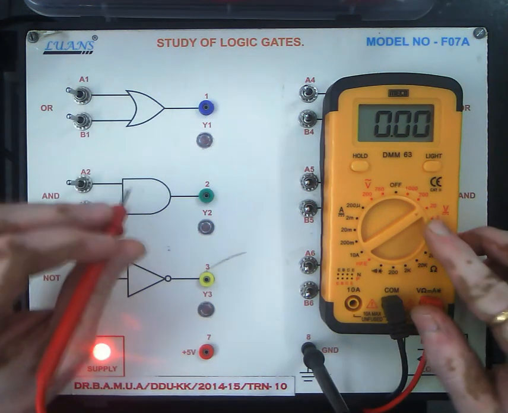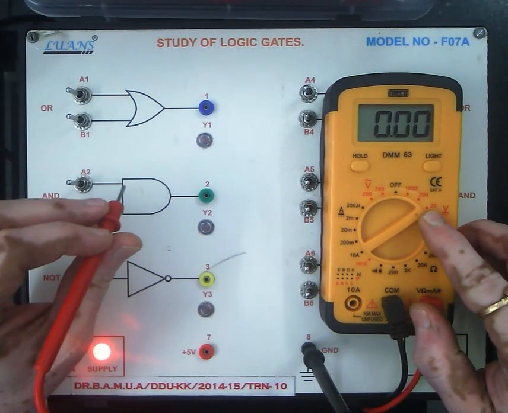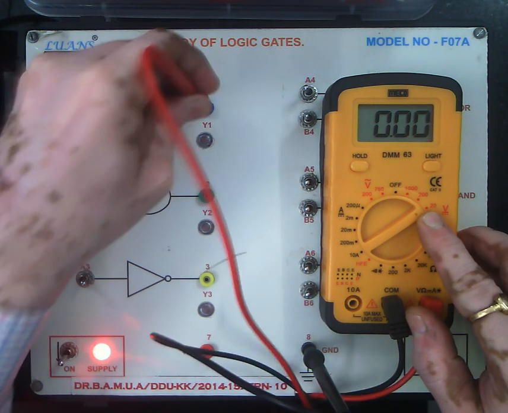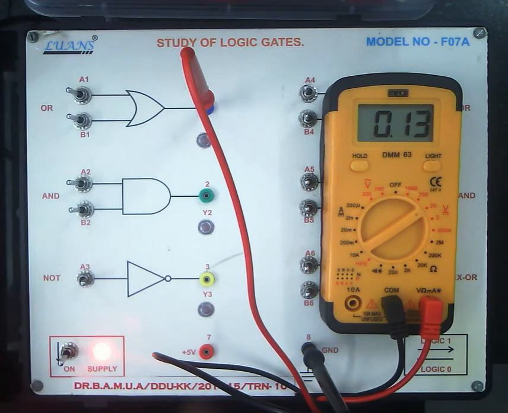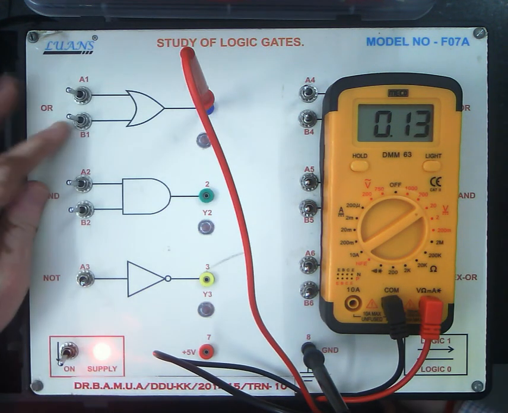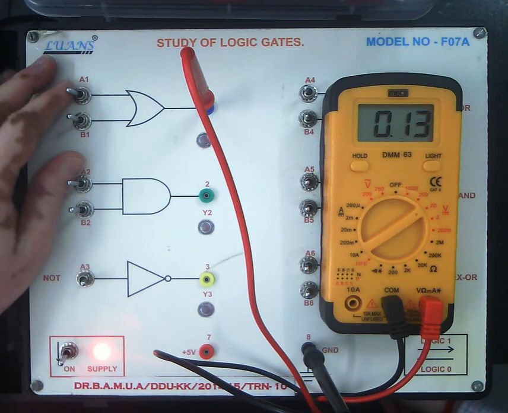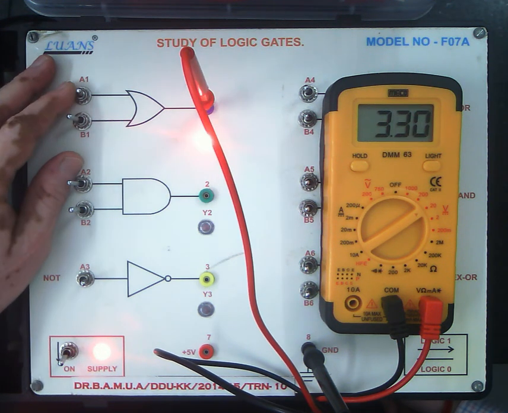I have kept my voltmeter at a range of 20 volt. I will put it here. Now you can see it's a logic low. Now when it's a logic low, you can find it is not 0. It is 0.13 volt.